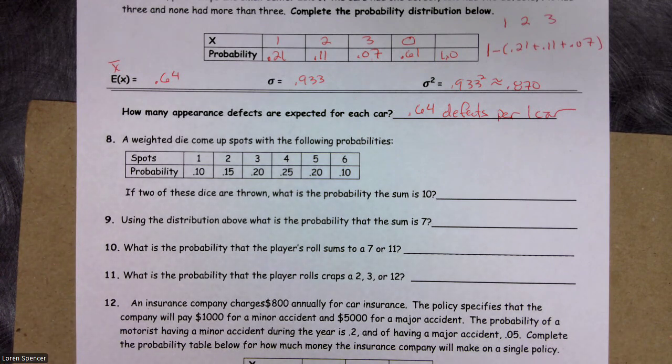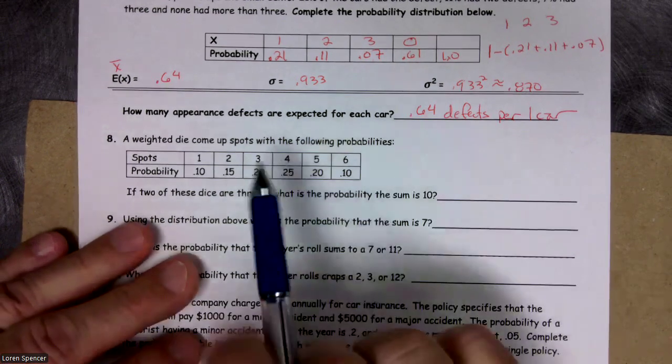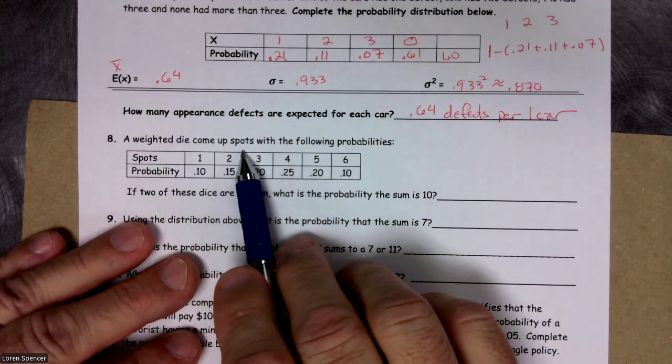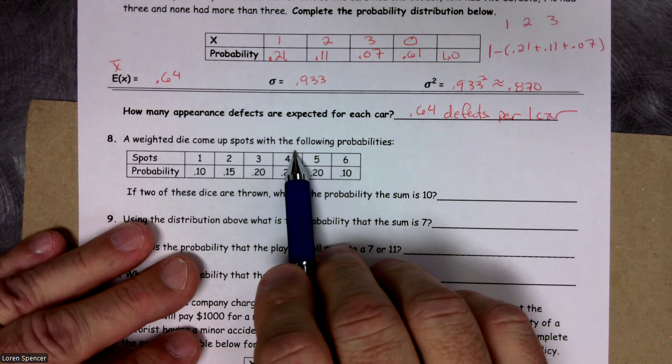This is classwork 3A.1, problems 8 through 13. This is the second video. 1 through 7 is in the video before that. It says a weighted die comes up with spots with the following probability.